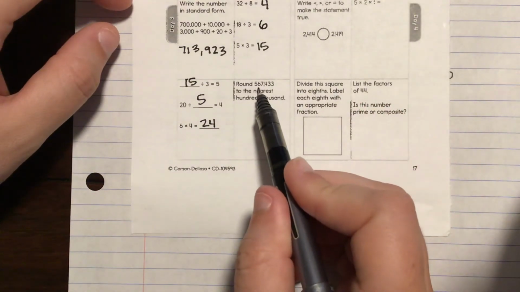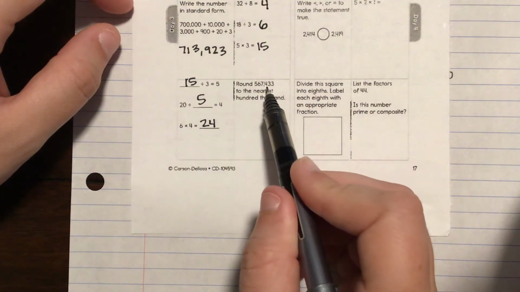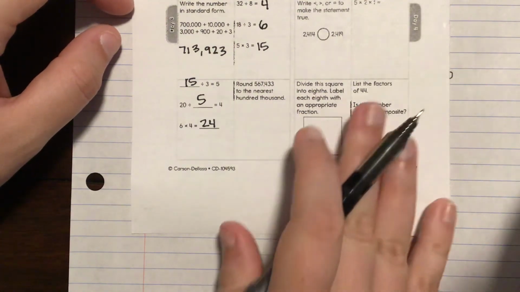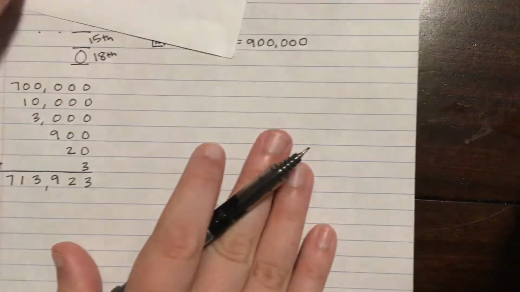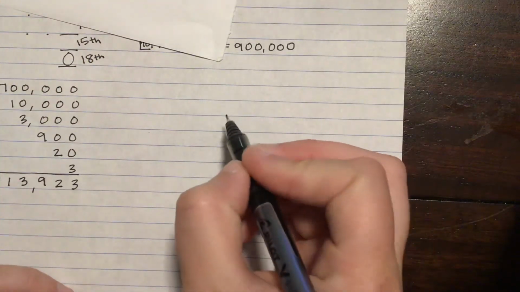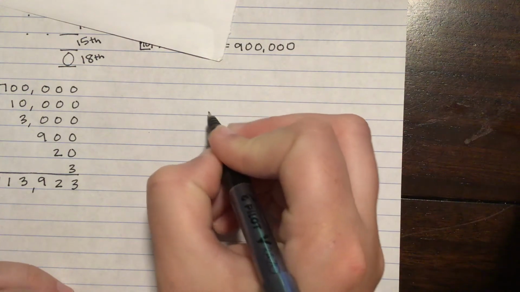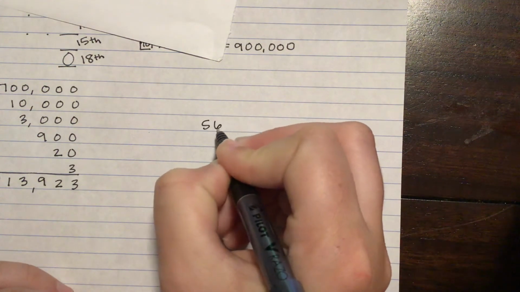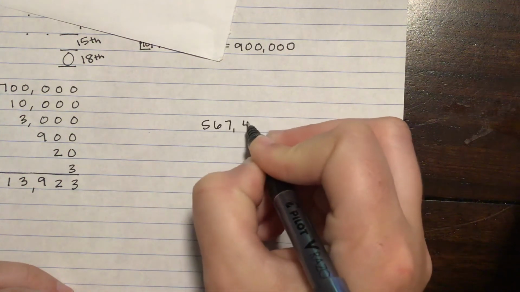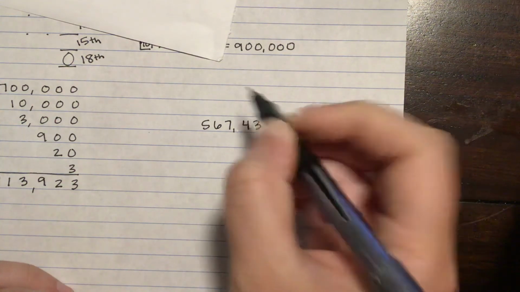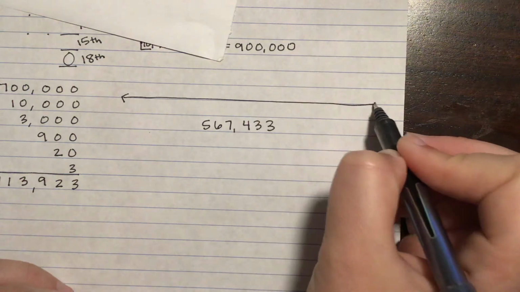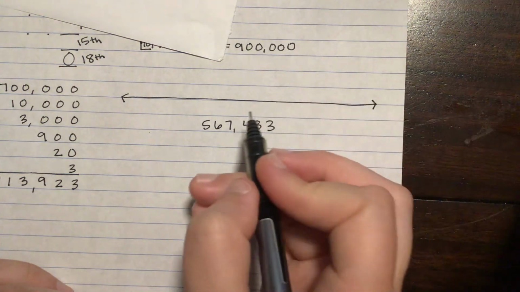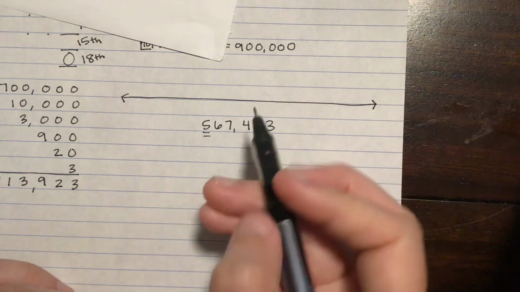Round 567,433 to the nearest 100,000. So our number is 567,433. And we're rounding to the nearest 100,000.